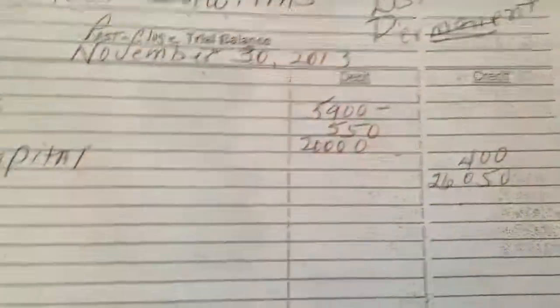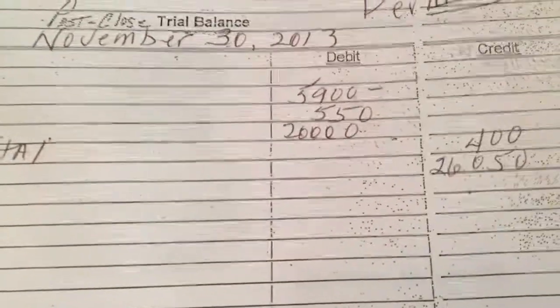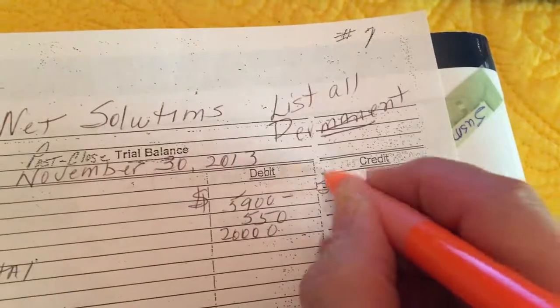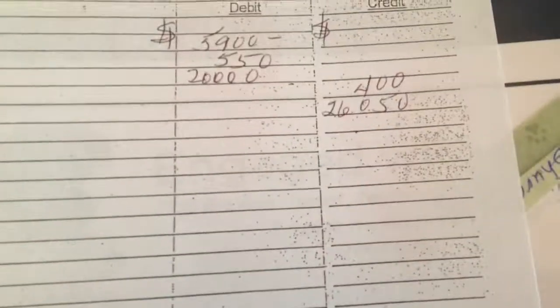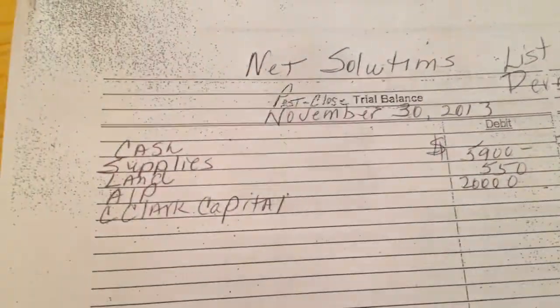Okay. Now get your calculator out, add your columns, because this is a trial balance. They should add. If you add all of your debits and come down and put it under the total column, you should come out with $26,450, dollar sign at the top and bottom. And then if you add your credits, $26,450. Okay. You have just completed the accounting cycle. That was the last step to make sure everything balances.